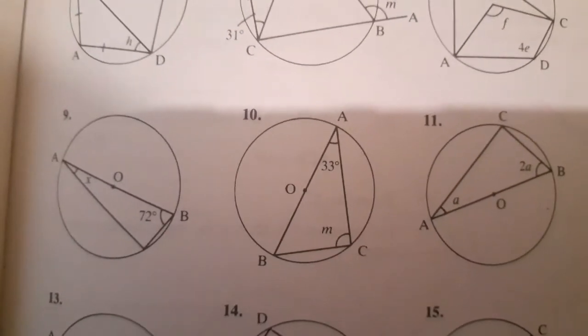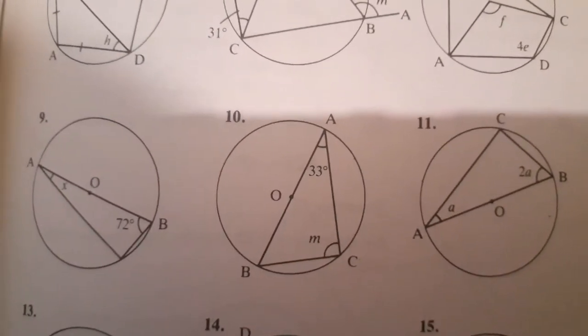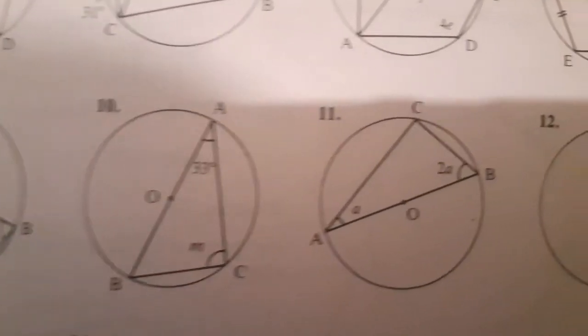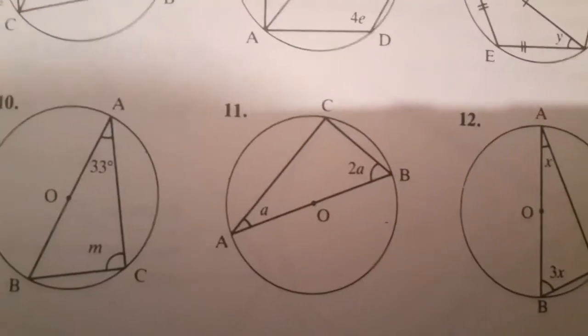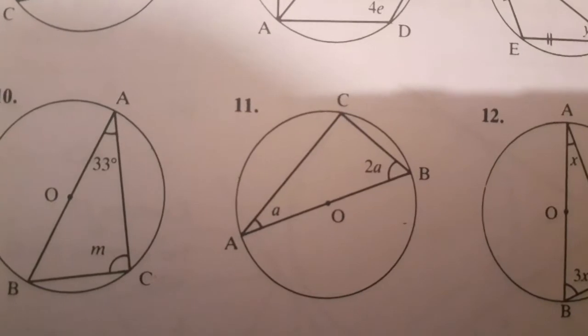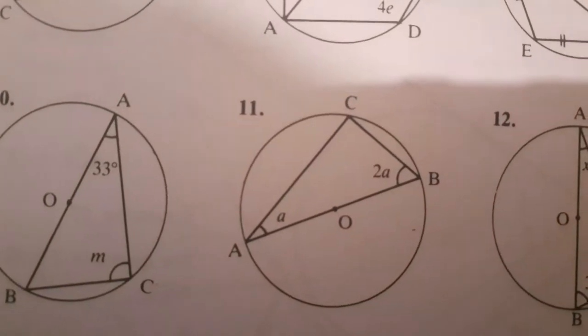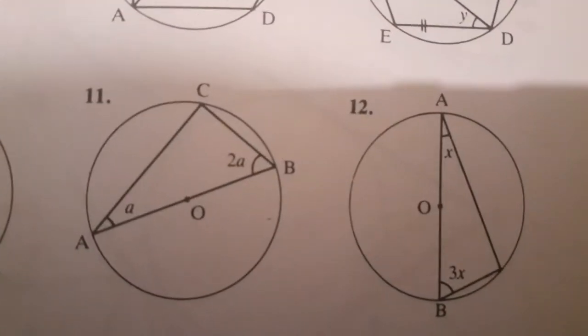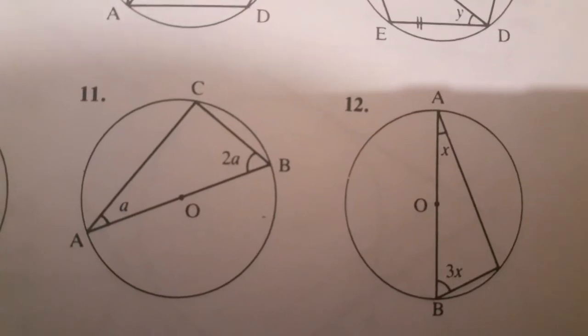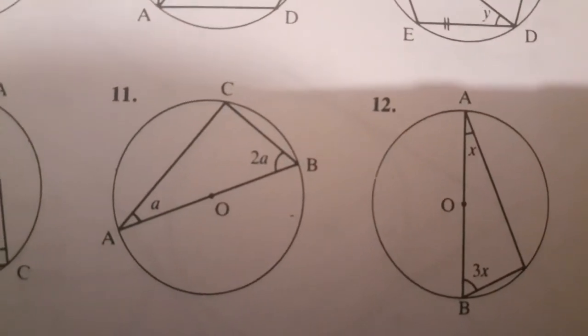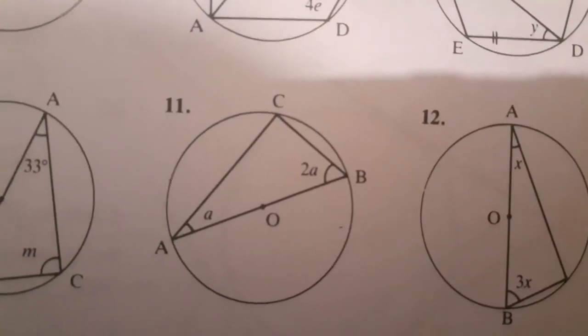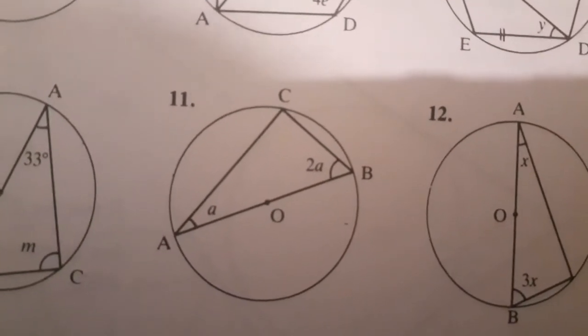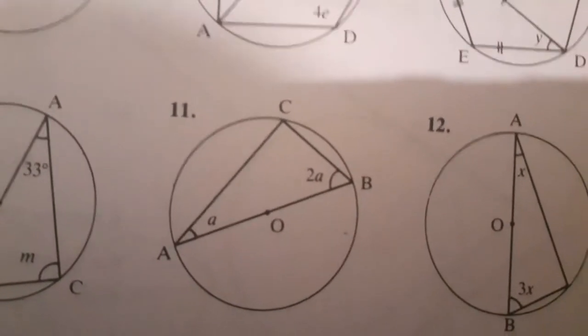Here you're looking at question 9, question 10, question 11. Question 11, you're finding the value of A. What is the value of A here? Even here, what is the value of X? So you know what this means. These are diameters. So you need to add, like here, A plus 2A is equal to what? 90.